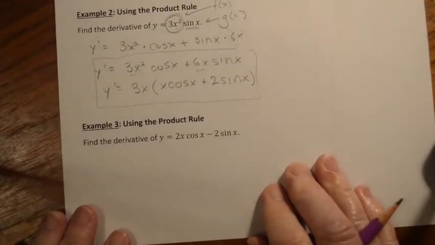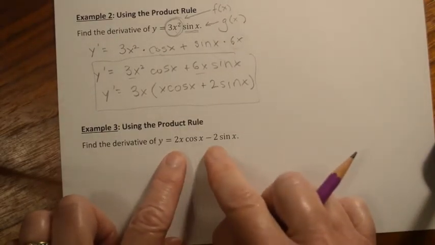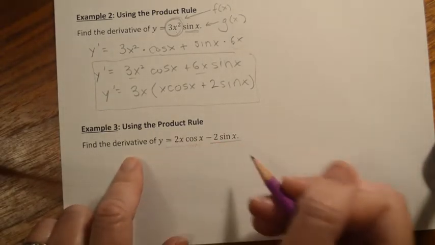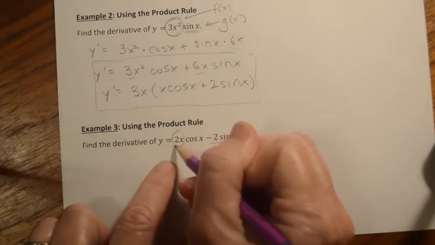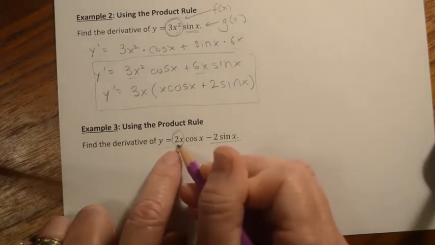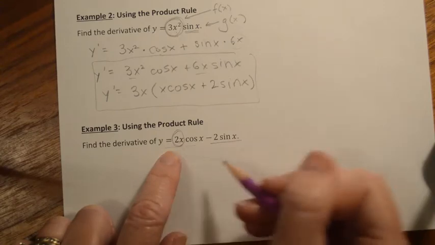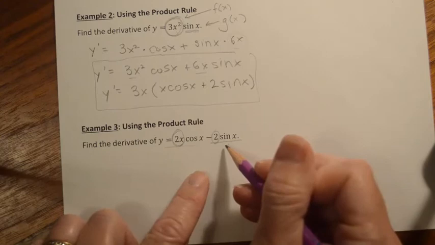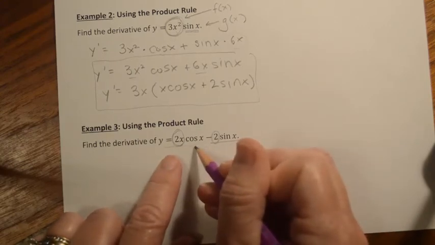Okay, example 3. Find the derivative of this function right here, y equals 2x cosine x minus 2 sine x. Again, first notice we have two separate terms, right? But within this term, this cluster in front of the cosine contains an x, therefore this is its own separate function, and this we have to use the product rule for. This, on the other hand, is just a scalar, and we can just use the techniques from section 2.2. Right? So for this one, we have to use the product rule.